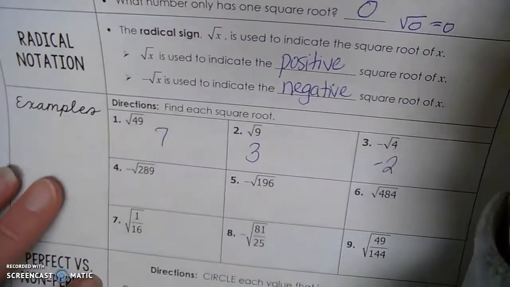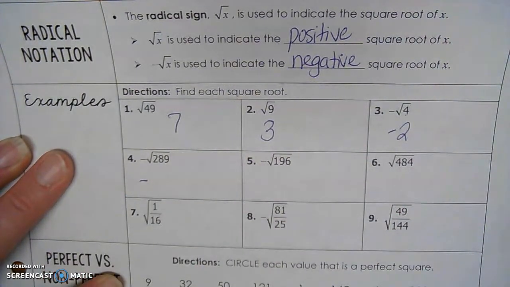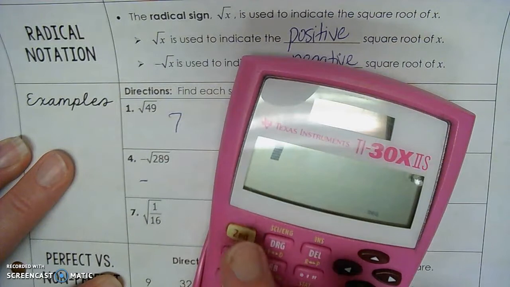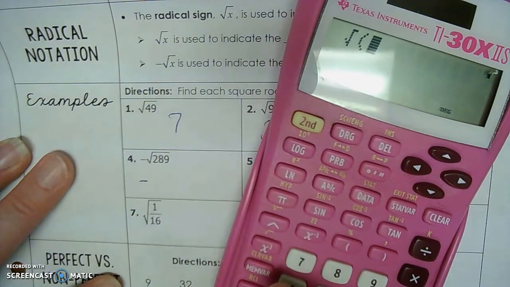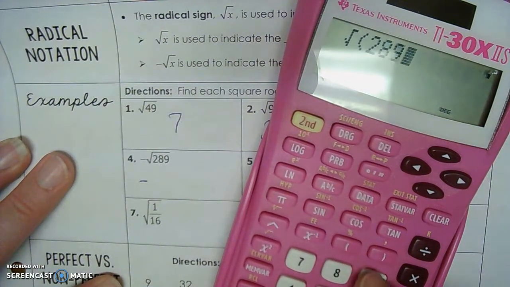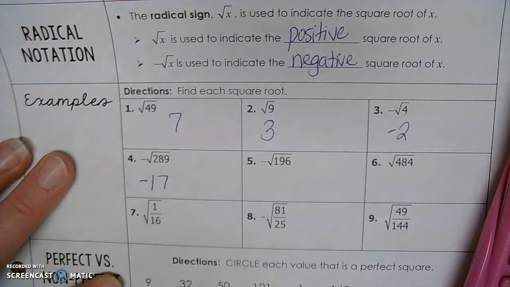So for number 4, you have 2 options. You can just bring the negative down, and then in your calculator, you can do second and the squared button to get your square root of 289, and we get 17.